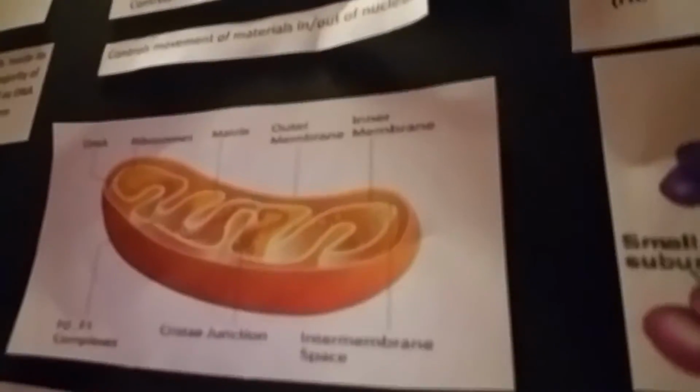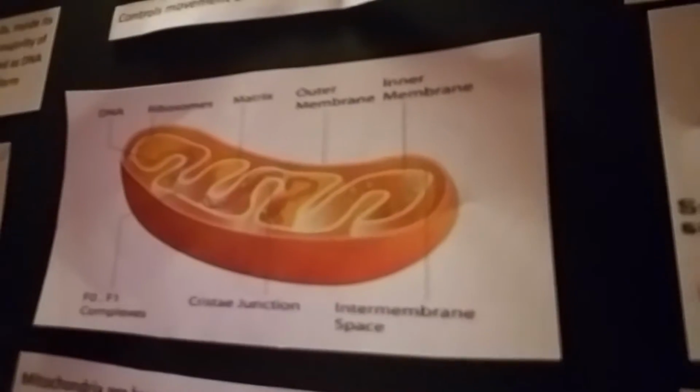And now we have the mitochondria. That makes energy, and I think ATP. Mitochondria are known as the powerhouses of the cell. They are organelles that act like digestive systems that take in nutrients, break them down, and create energy-rich molecules for the cell. Ow, crap, that's loud. Whoa!